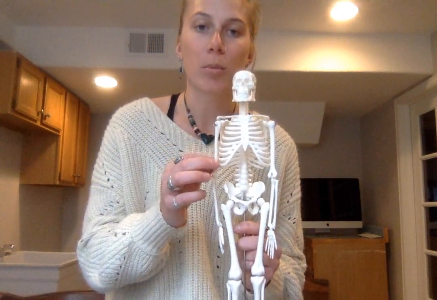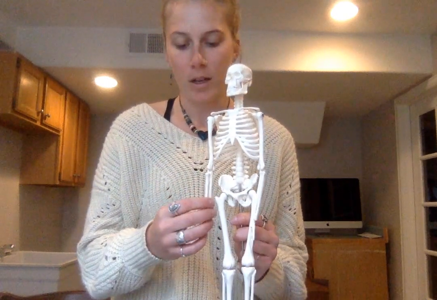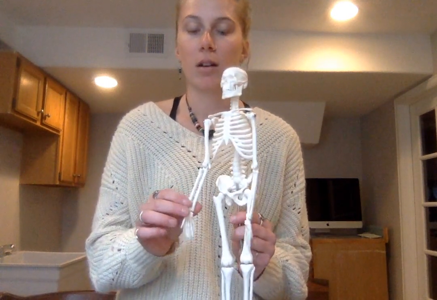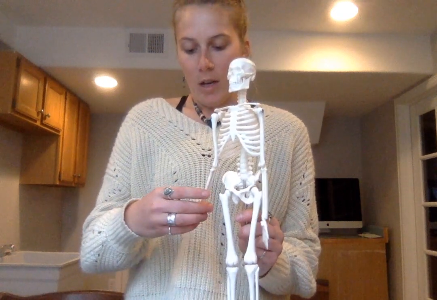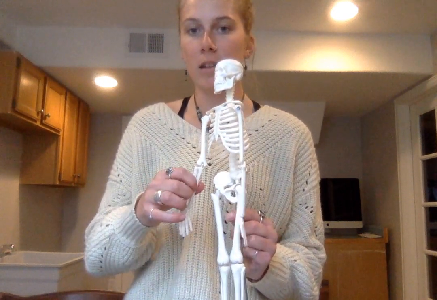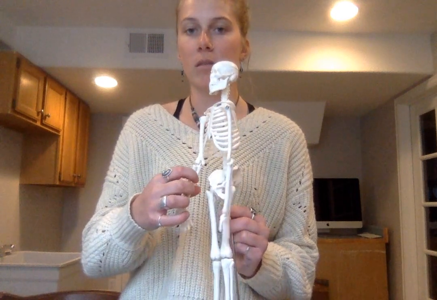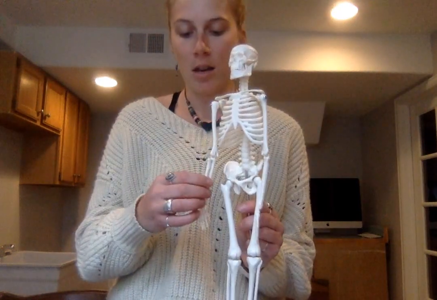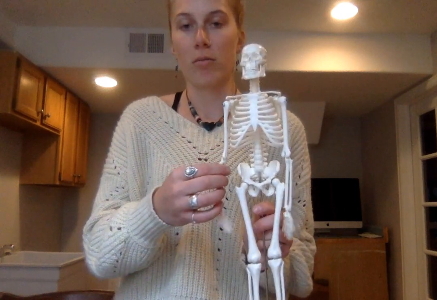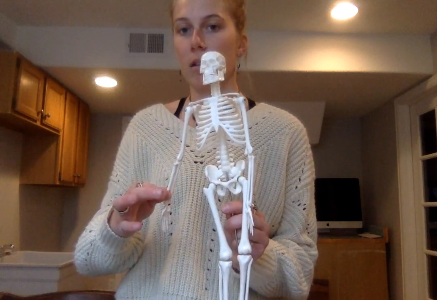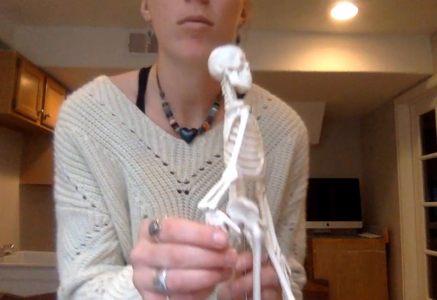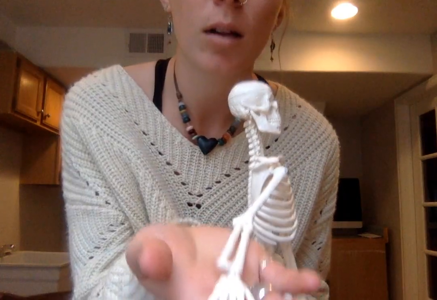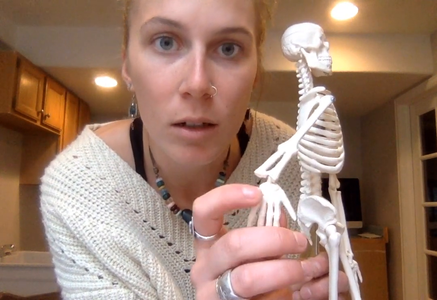And then within your arm, you have your humerus, which is the biggest bone in your arm. And then moving on down, you have your ulna, which is the bone right here, this one that is more medial to your body. And then you have your radius, which is the bone right here. And then moving on down, we have our carpals. It starts with your carpals right here. These are your wrist bones. There are 8 carpals in each hand.